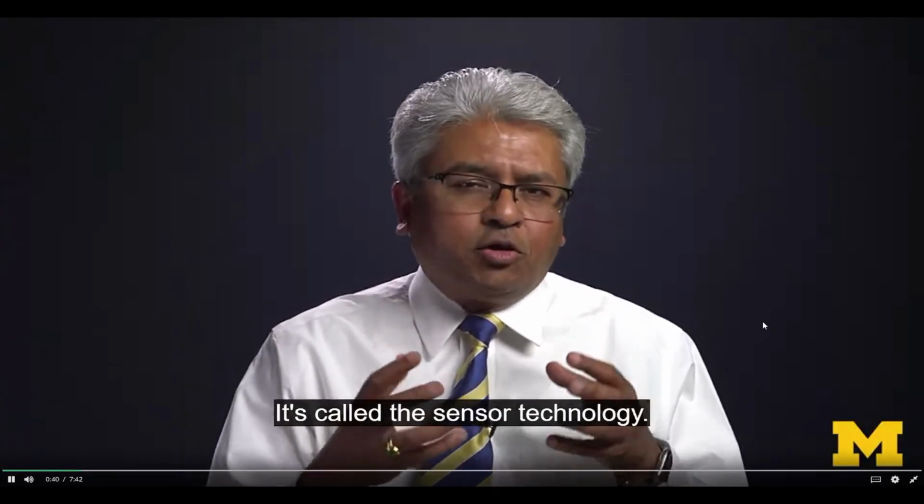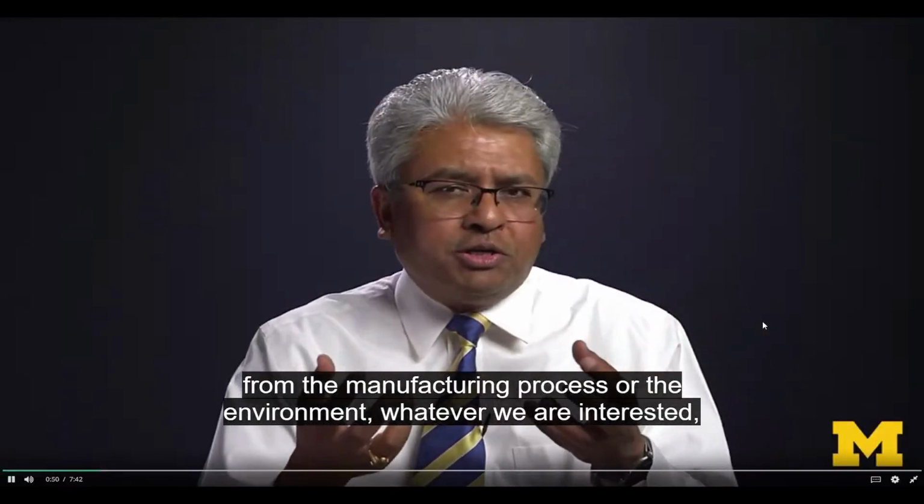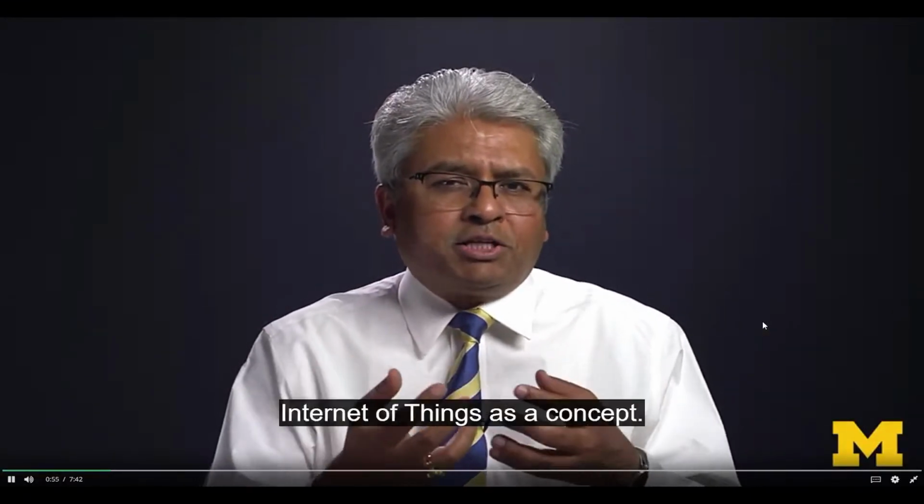Now, these insights that we get from this real-time information come from a technology that is embedded in these devices. It's called sensor technology. Sensor technology enables these devices to collect information from the manufacturing process or the environment, whatever we are interested in. And these technologies play a very important role in enabling the industrial Internet of Things as a concept.